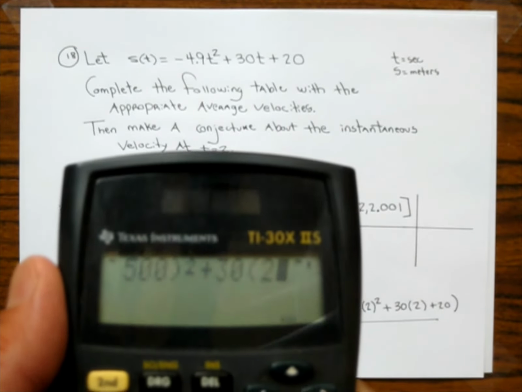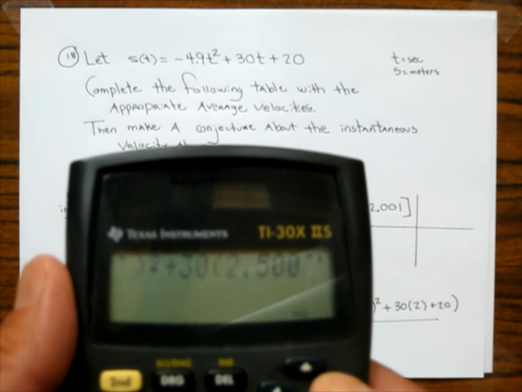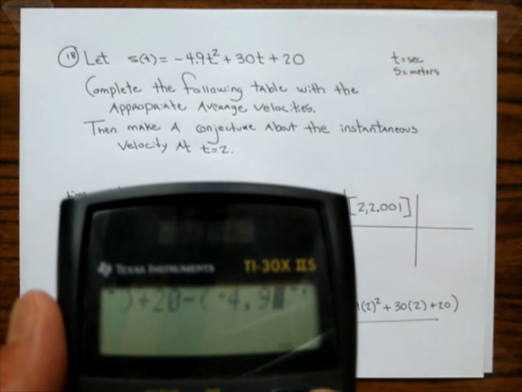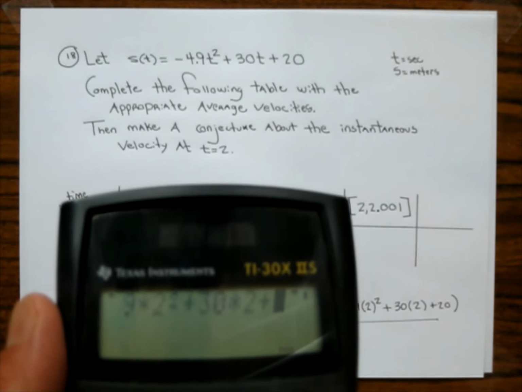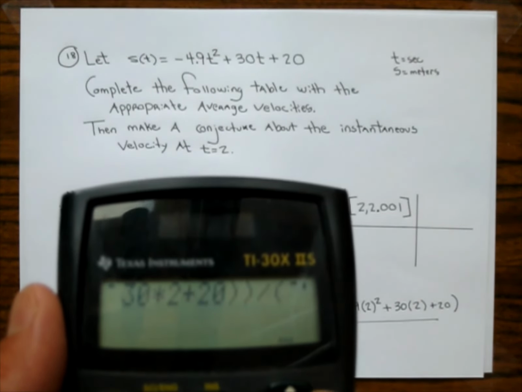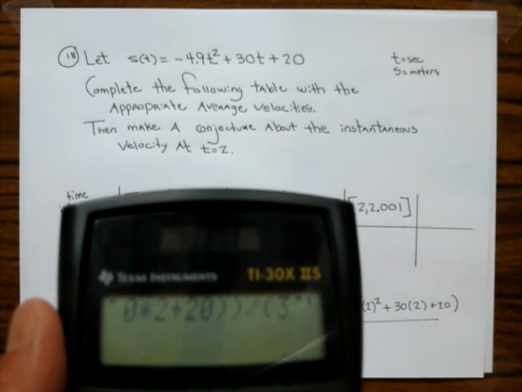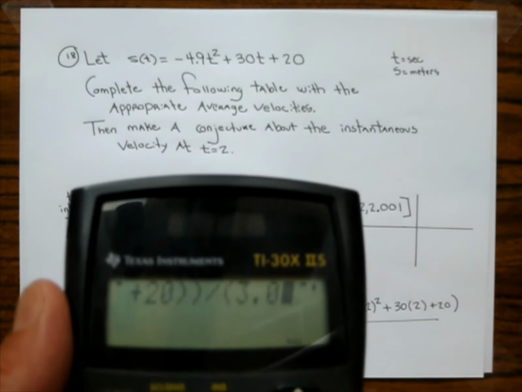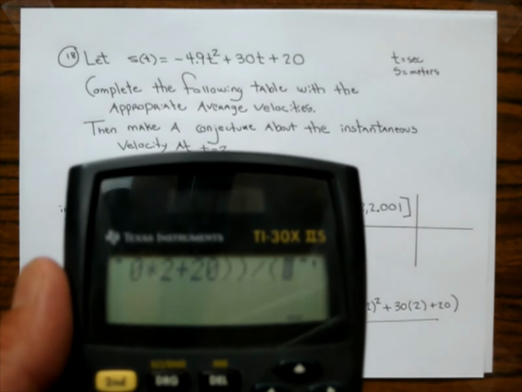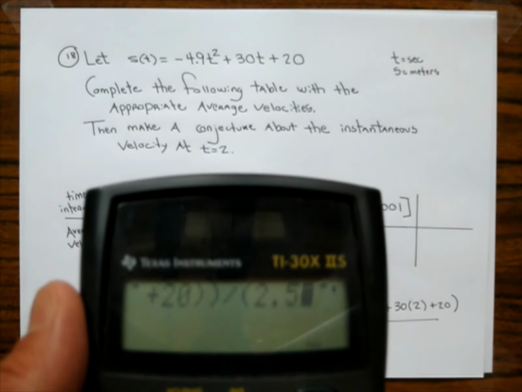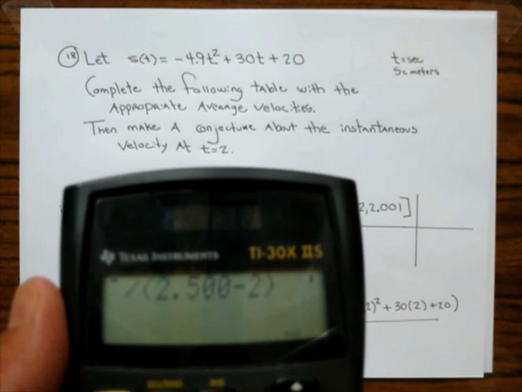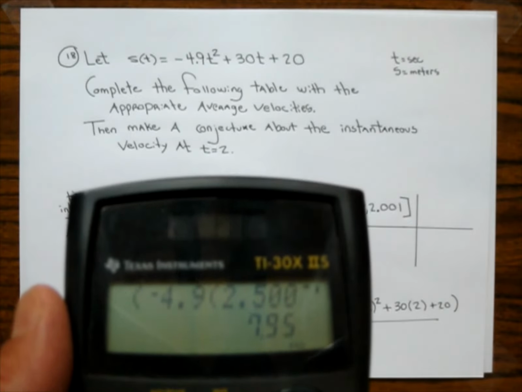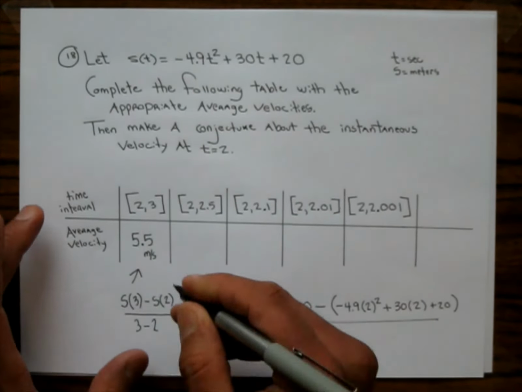And this is going to be 2.5, and then that's 20, and then this is when I put 2 in there, 1 times 2, and then this is all going to be divided by... All I'm doing is I just have this TI-30X2S, so if you have a calculator like this, you can edit things, and it's not going to be 3 anymore, it's going to be 2.5. And I think that's the last instance of 3, and I'm going to hit that, and I get 7.95.